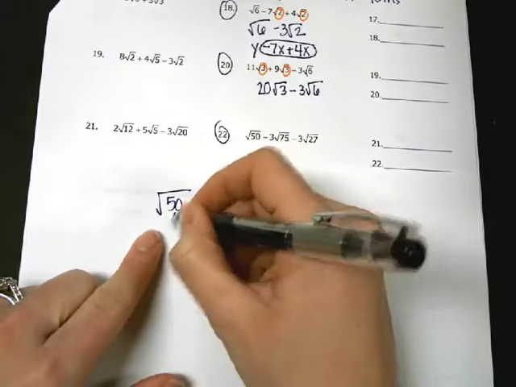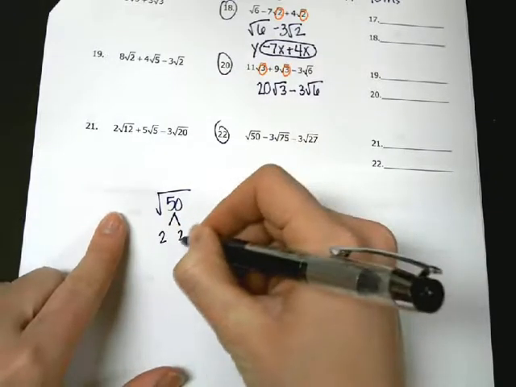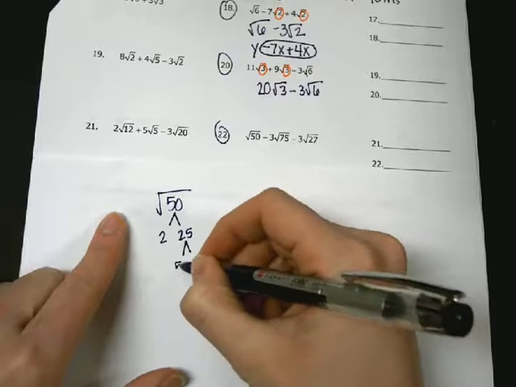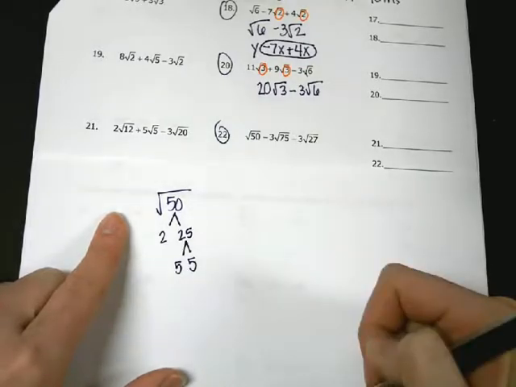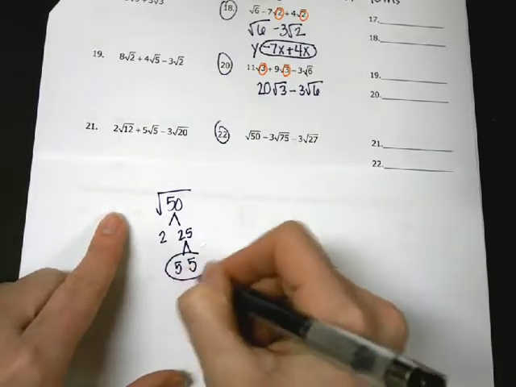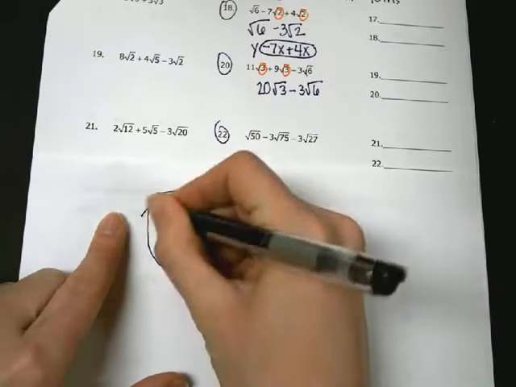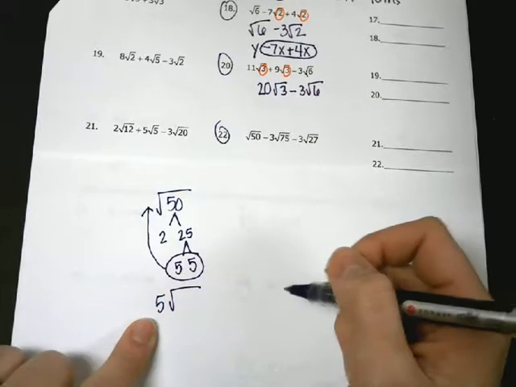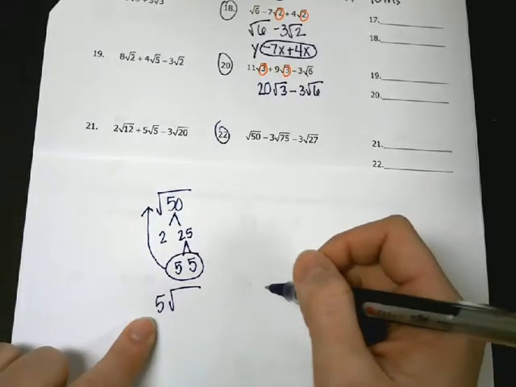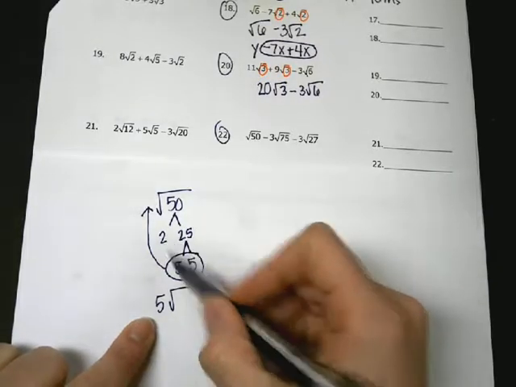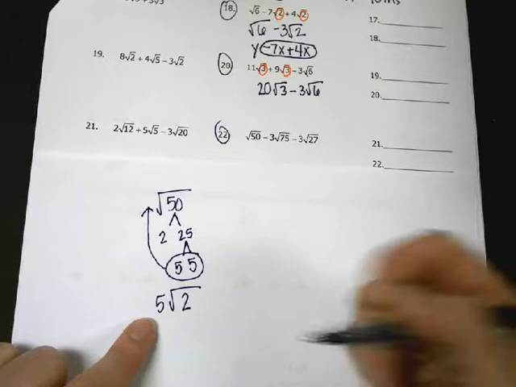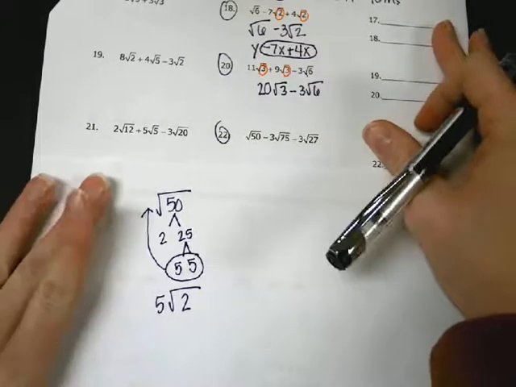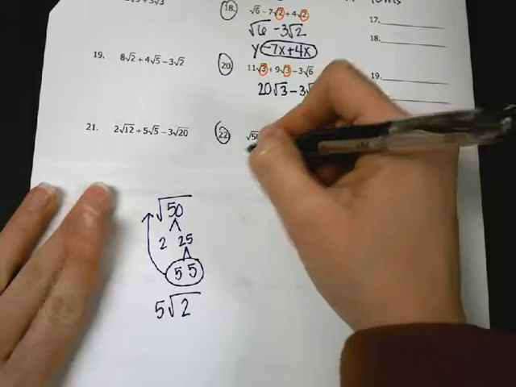Radical 50 breaks up into 2 times 25. 25 can be broken up into 5 times 5. Circle your buddies. I've got 2 5s here that get to come out. 1 5 stays right outside of the radical jail. 1 goes away, or goes home. And then the 2 is stuck right there in jail because he doesn't have any buddies. So instead of writing radical 50, I get to write 5 radical 2.